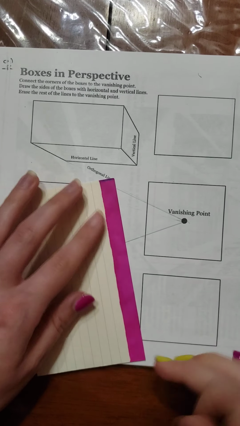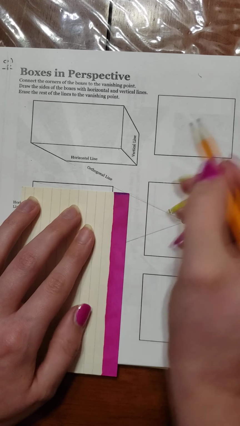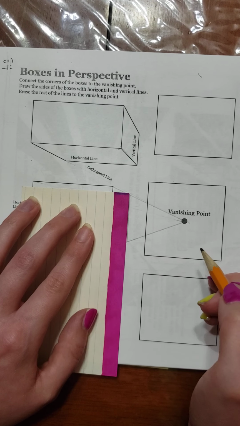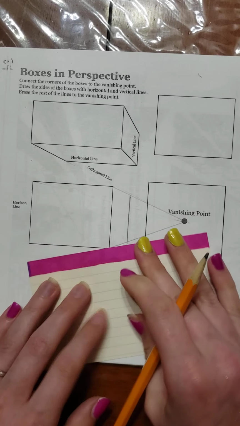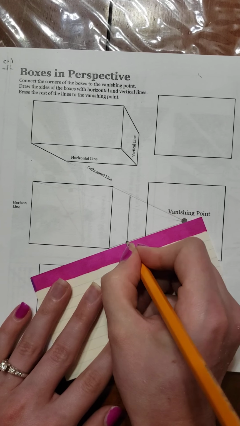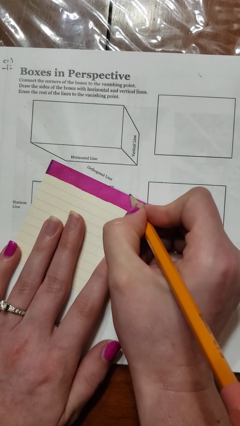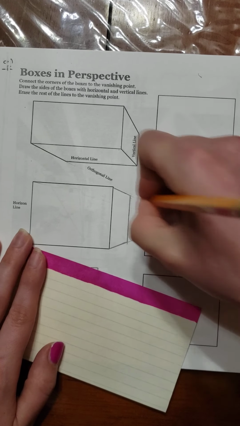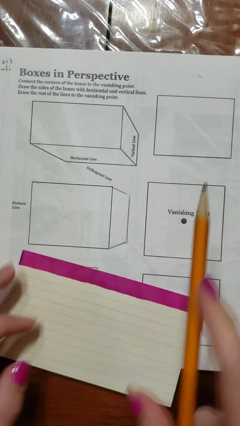So then what you're going to do, because we don't want to overlap, you're just going to come in here as best you can and as parallel as you can. You're just going to draw your vertical line. You're going to connect, make this line a little bit darker, make this line a little bit darker, and then you're going to erase the extra lines that you don't need. Okay, so that's that one.